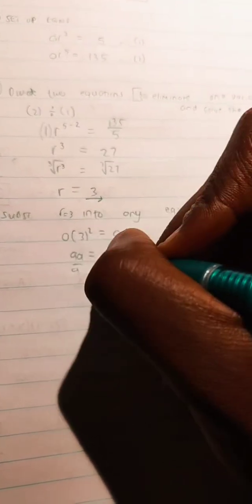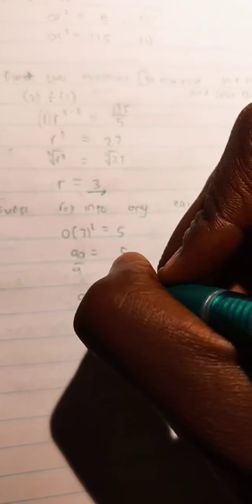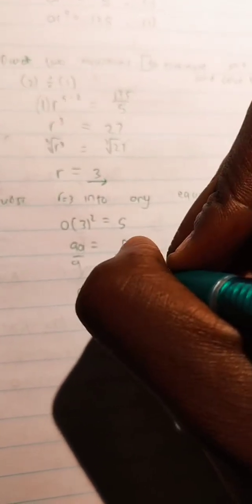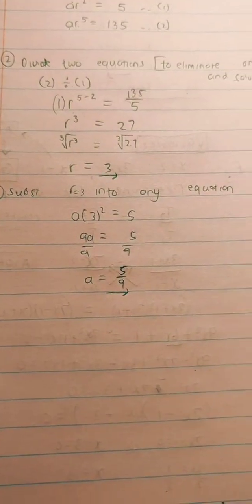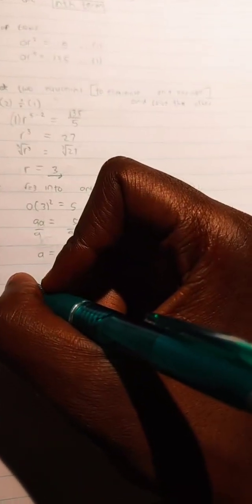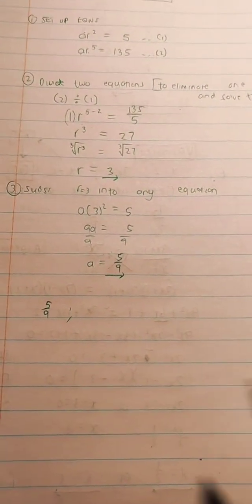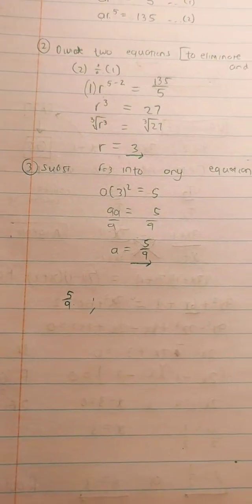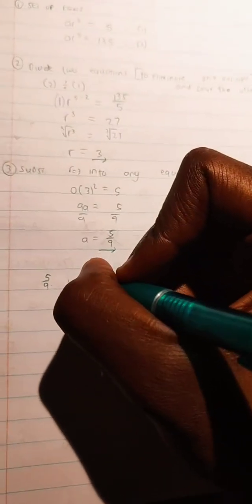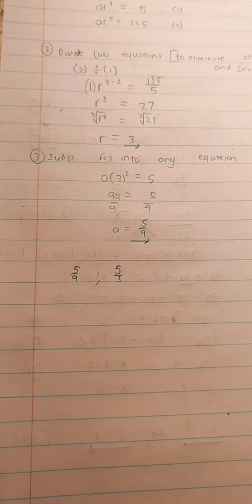We divide both sides by 9, so A is equal to 5 over 9. First 2 terms, 5 over 9. We multiply 5 over 9 by 3. What happens when we multiply 5 over 9 by 3? We get 5 over 3.